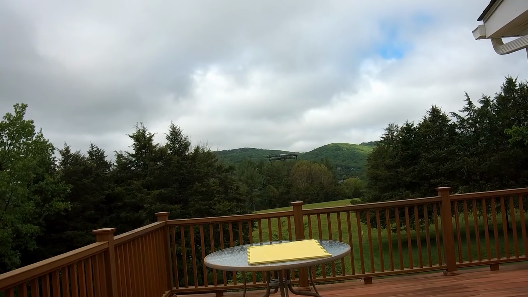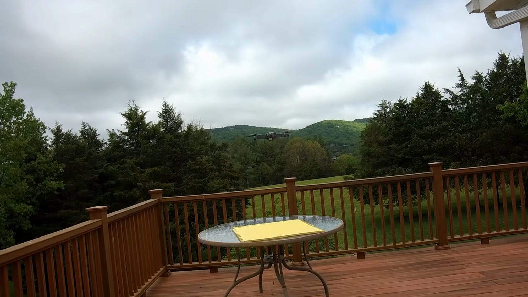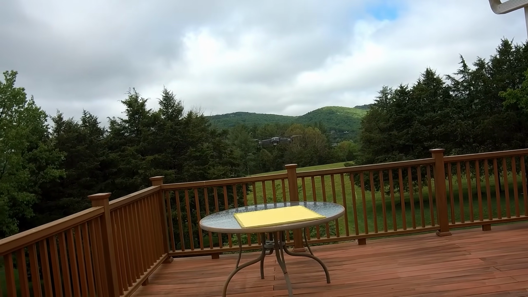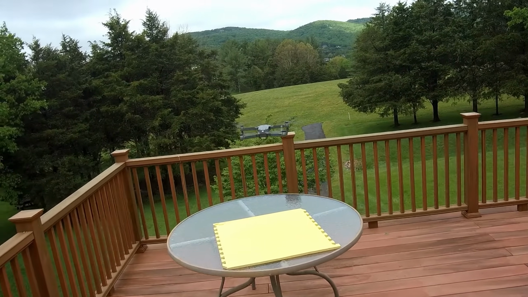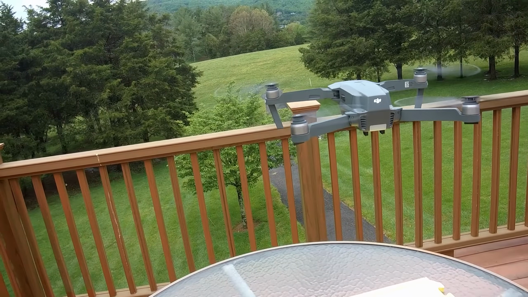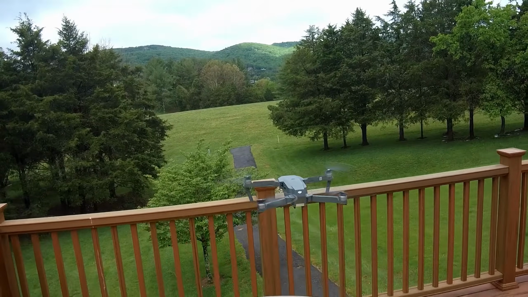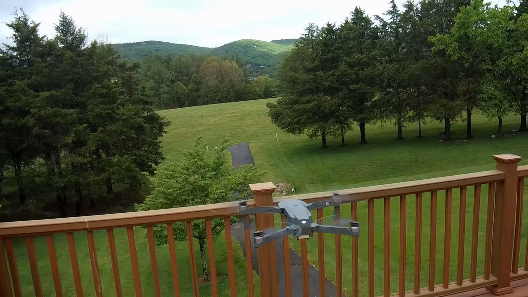Uh-oh. Mat's blowing away. Alright, that's looking pretty good. Oh, look at the mat. The drone's moving when I move the mat. Look at that. Yeah, it's locked onto that mat.